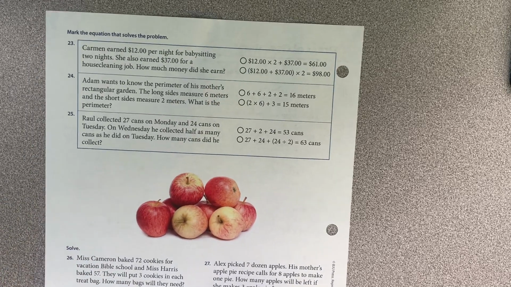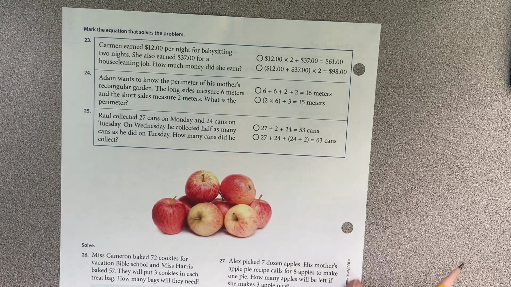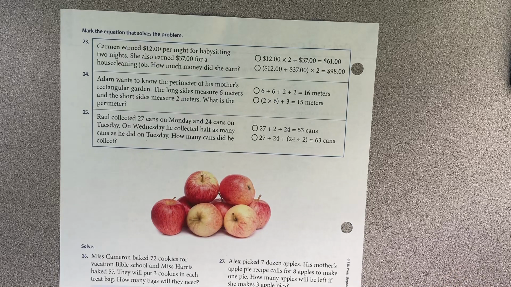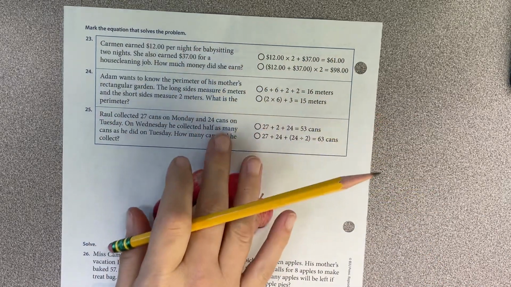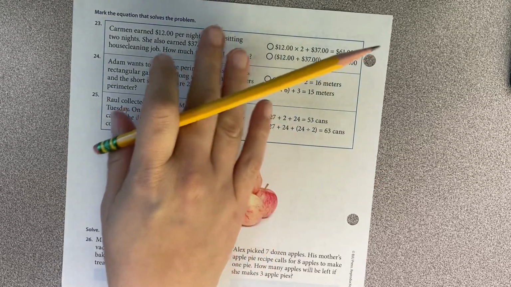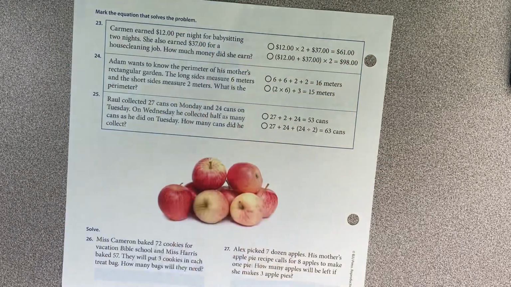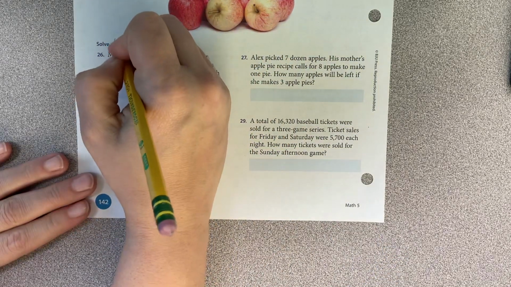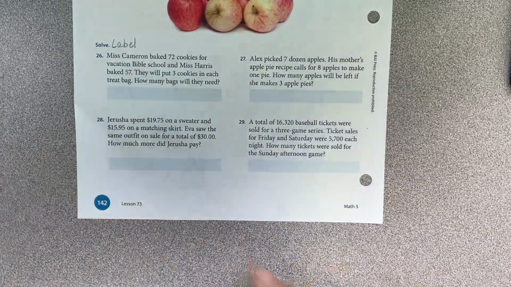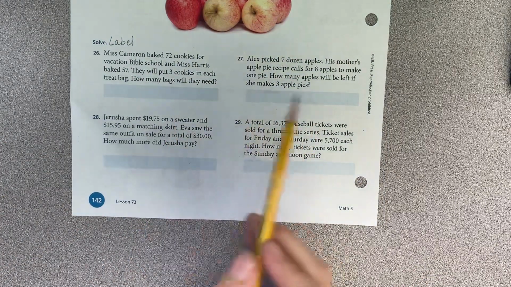We're going to flip it over and we're going to look at the back here. And it says, mark the equation that solves the problem. So these we're really going to have to think. And I'm going to walk you through one of them. And then the rest of the back, I'm going to have you work on your own. So I'm going to walk you through 23 and then 24 and 25. You'll work this similar way that we did to 23. And then down here, you're going to solve and label. We always label our answers. Solve and label for these word problems.